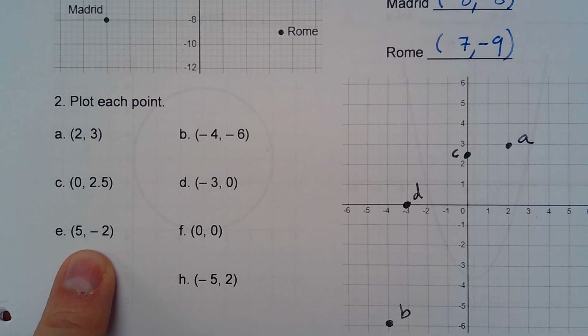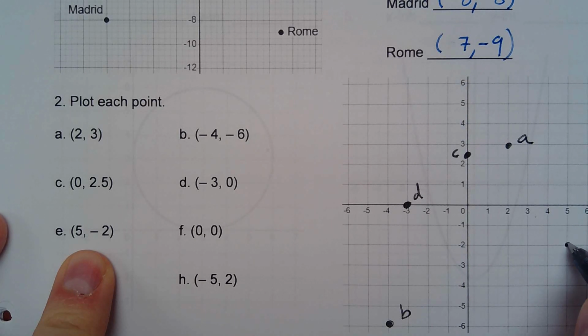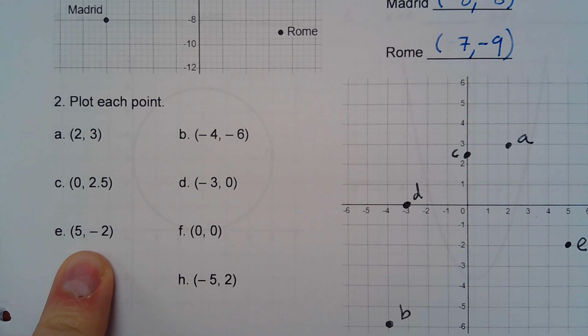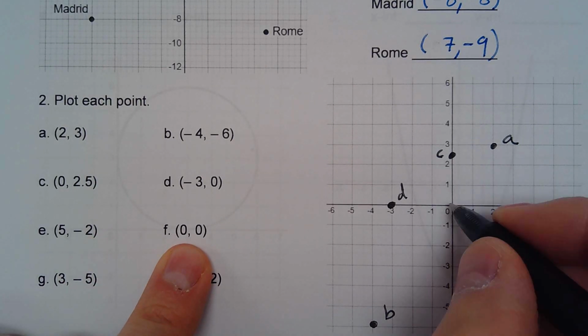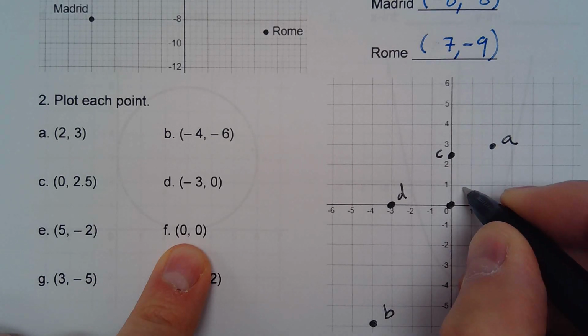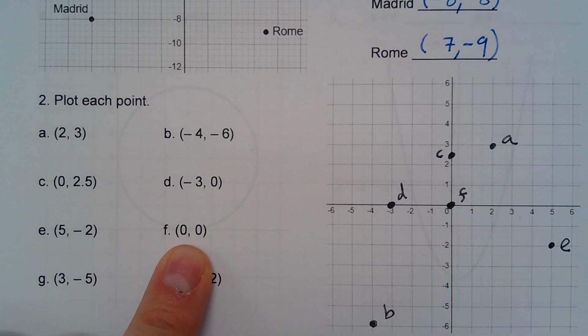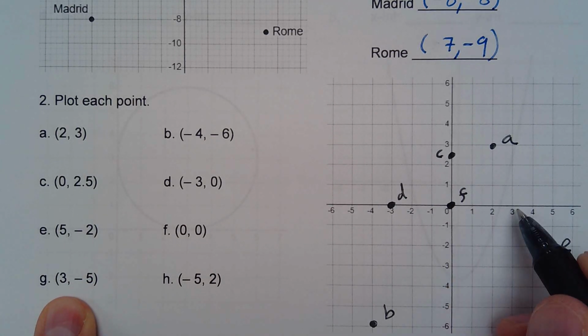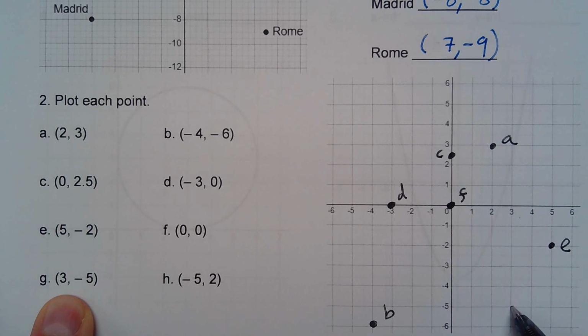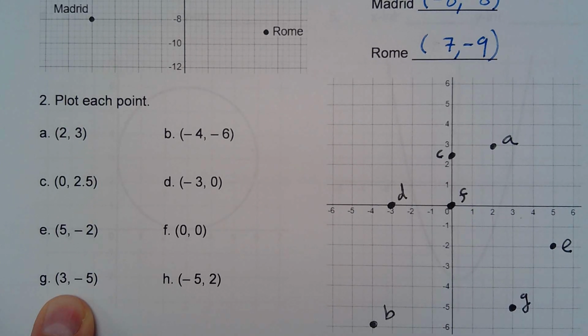So now let's look at 5, negative 2. That's our point here. That's my point E, and that would be located in the fourth quadrant. 0, 0 is on the origin, so that's right there. 3, negative 5, so x equals 3, y is negative 5, so that's down here in the fourth quadrant. That's my point G.